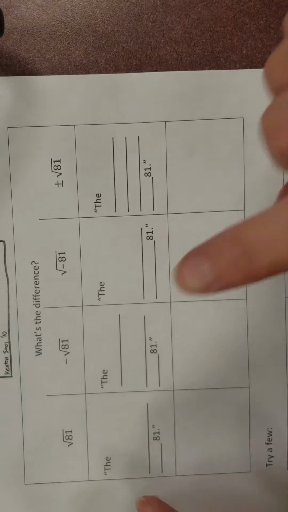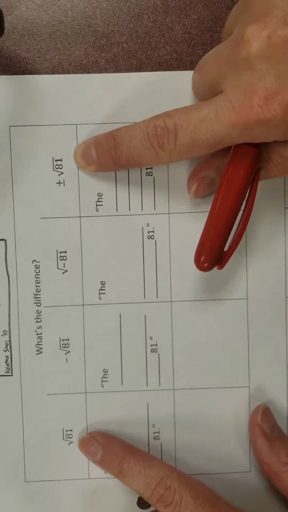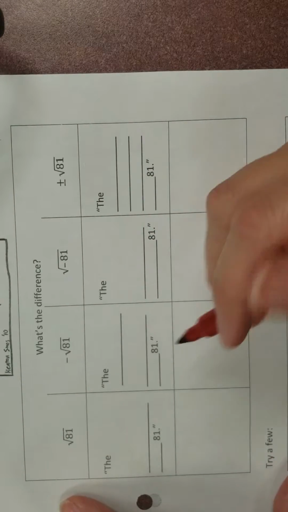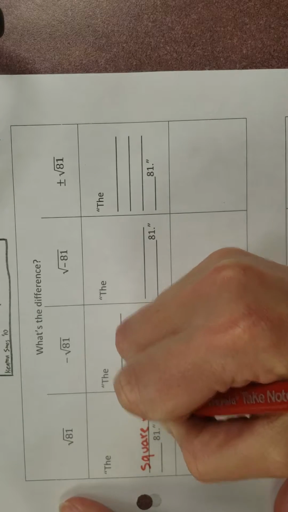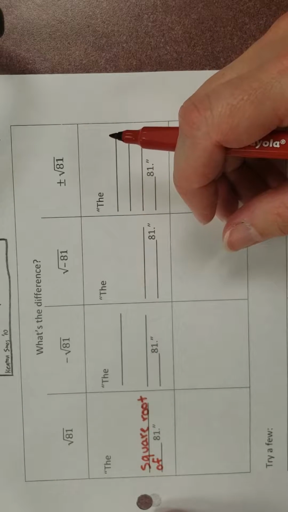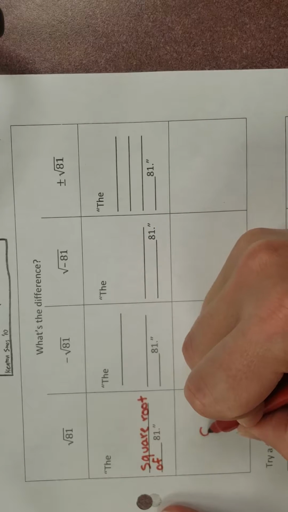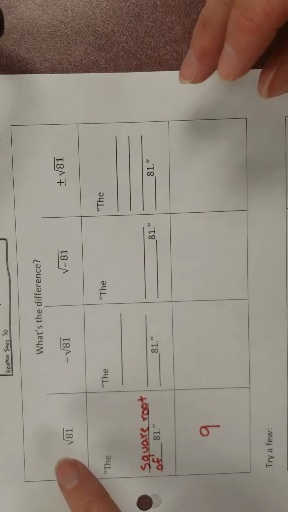So here we have a variety of expressions that look very similar, but they're just a tiny bit off. This is the square root of 81. We've been talking about square roots. The symbol on the outside, it looks like division, but it's not. It's a radical sign, and it indicates a square root. What number times itself gives you the radicand, the number on the inside? Well, 9 times 9 is 81. And we discussed that also negative 9 times itself is 81.